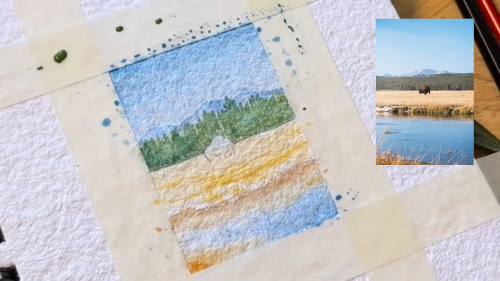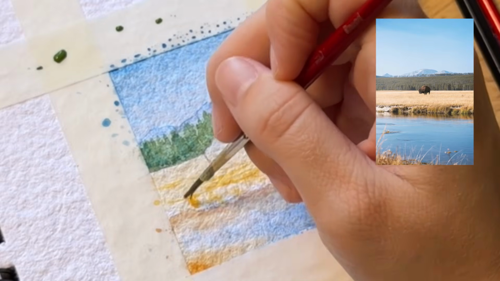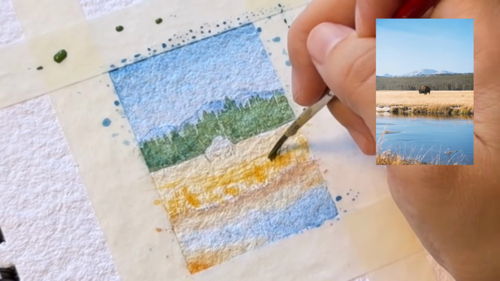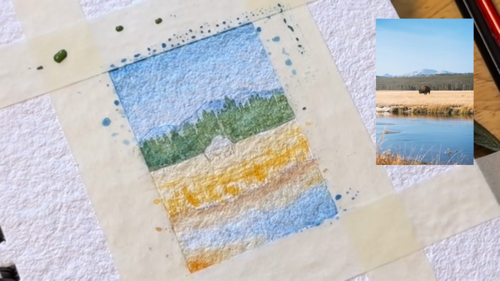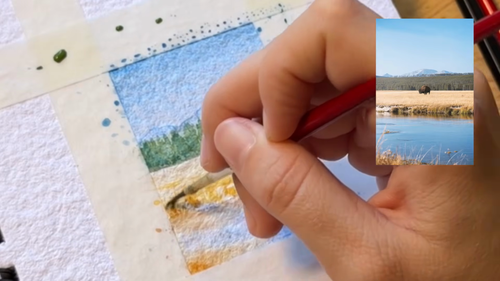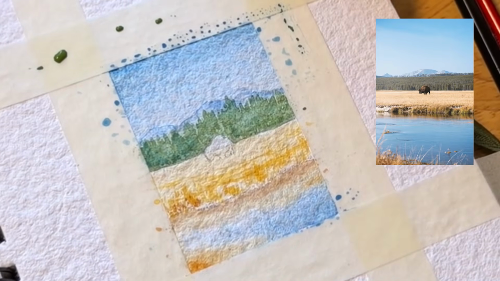Okay, now we're going to use the foliage brush again, and I'm just going to darken the front of the landscape and then create depth by making the grass at the beginning of the landscape, where the field meets the water, visible and slightly darker.